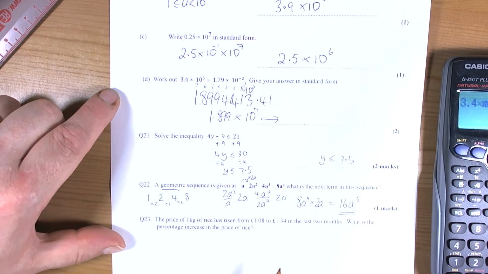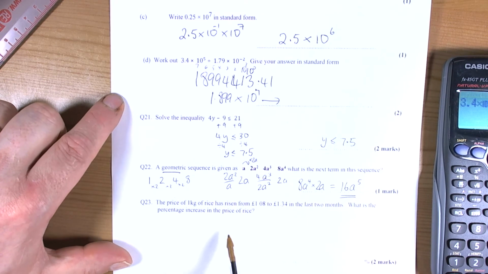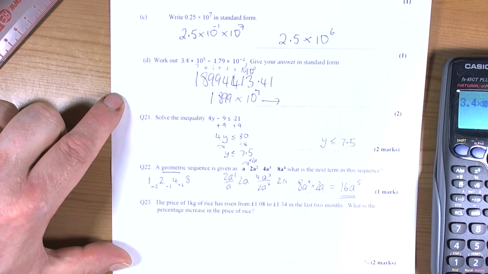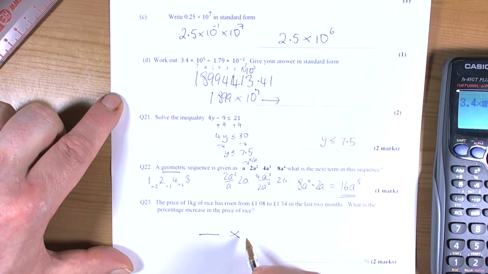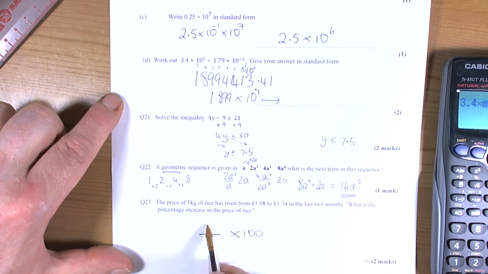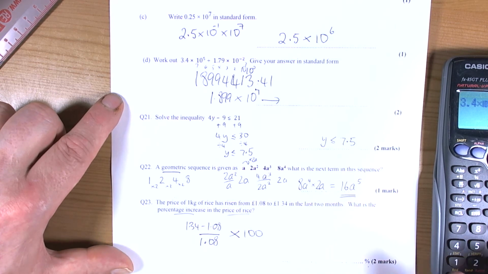Okay, so question 23 goes on about calculating a percent as an answer. And to me, whenever you see a percent as an answer, you're always thinking of a fraction times 100. And the fraction comes from the question when you read it. So what's the percentage increase in the price of rice? So we need the original price of rice, which was £1.08, and we need the increase. So it'll be the 1.34 take away the 1.08.